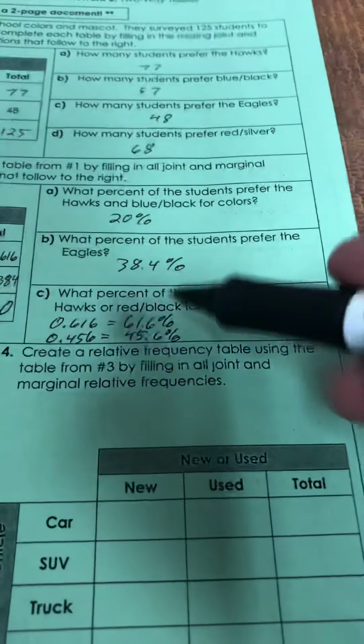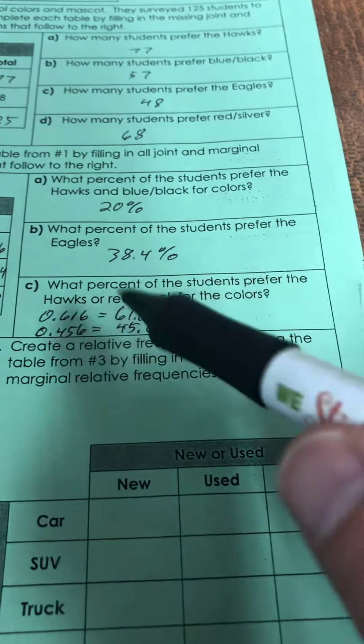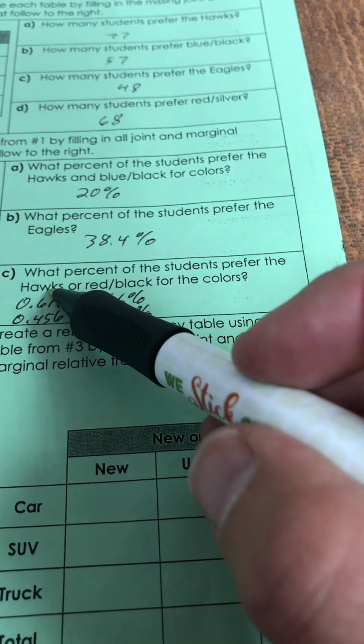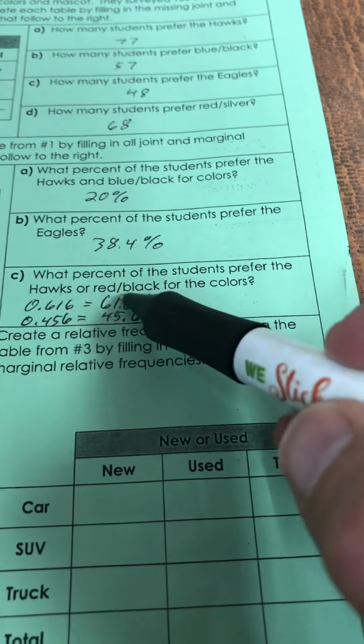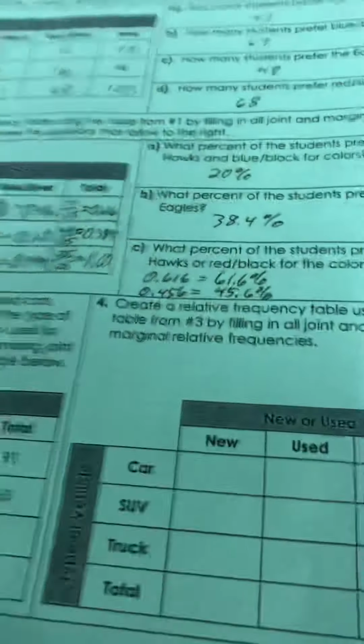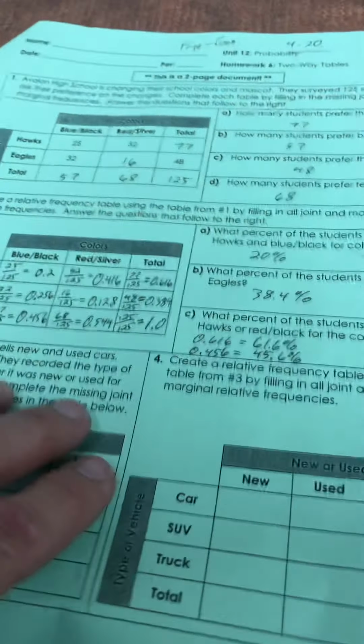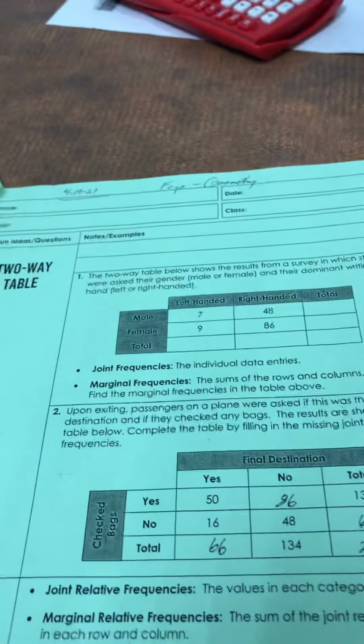Okay, so you just put those percentages together for that one for C. All right. Let me take a look at this one.